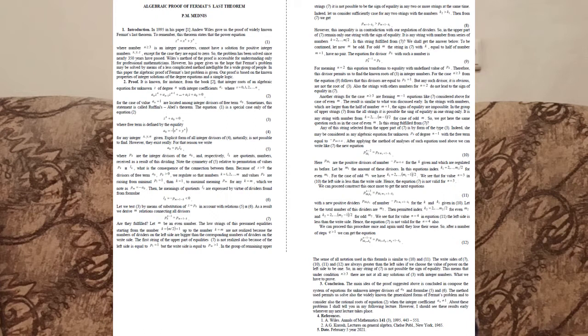It is the string with number k equal to 2, and so on, m minus 1 over 2, for the case of odd m. So we get here the same question as in the case of even m. Is this string fulfilled from 7?